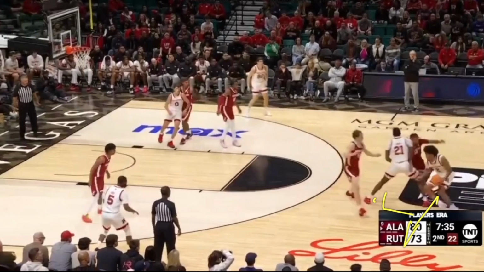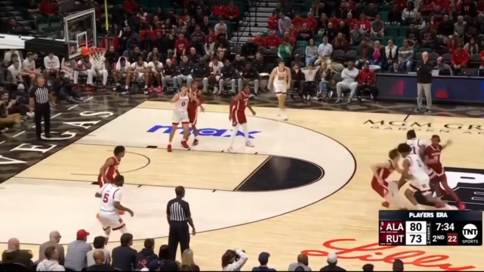If another team is trying to blitz you off of the screen, you do have two options. You can dribble out, do a bounce pass to the roll man, or you can do what Dylan Harper did, which is split the screen.